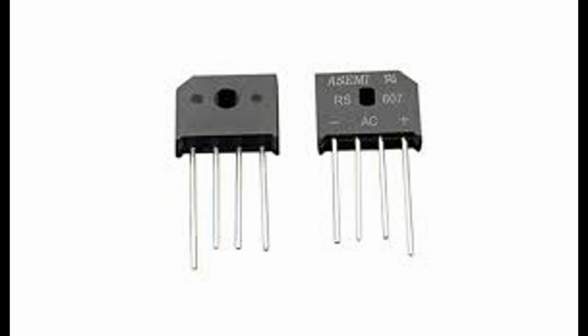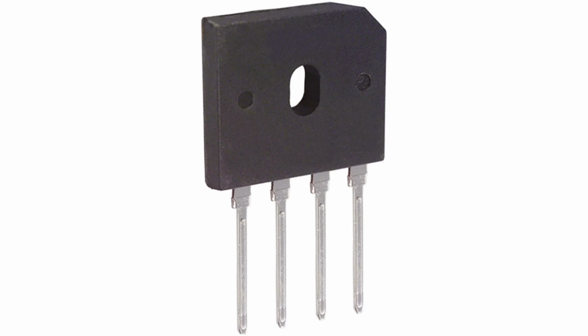Overall, the compact design of bridge rectifiers makes them well-suited for applications where space efficiency is essential, allowing designers to meet size constraints without compromising on performance or reliability. High voltage and current handling capabilities are key features of bridge rectifiers, making them suitable for a wide range of applications where robustness and reliability are essential.